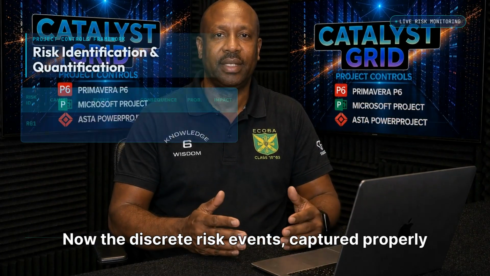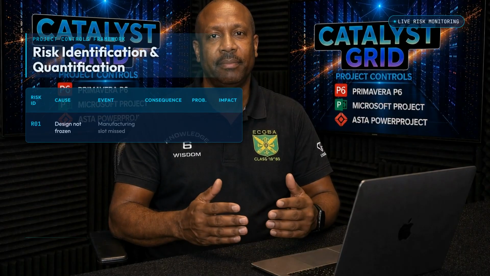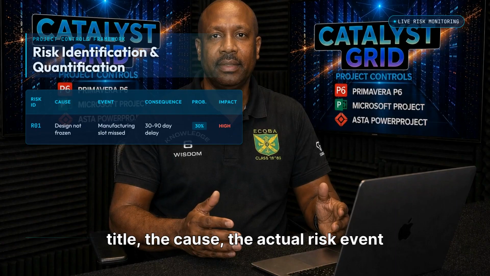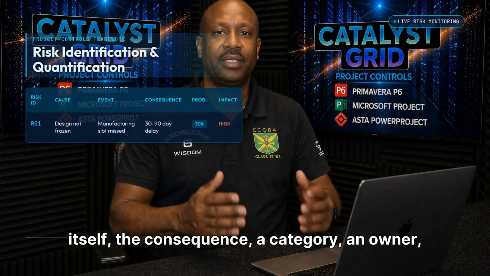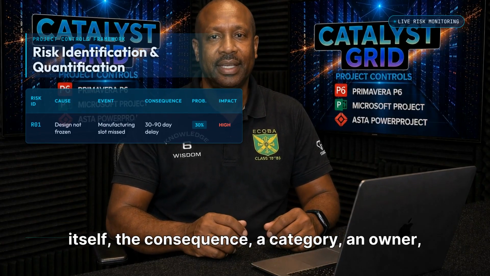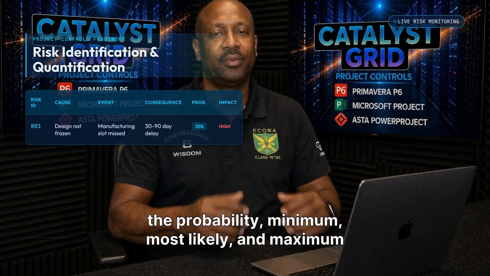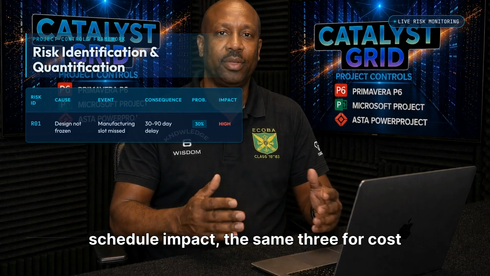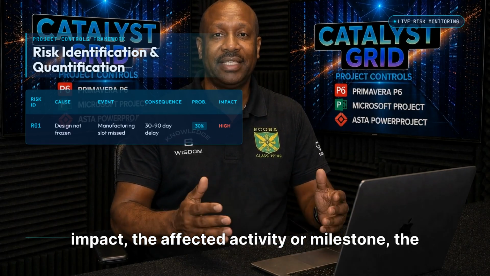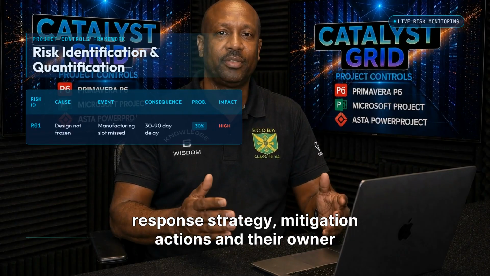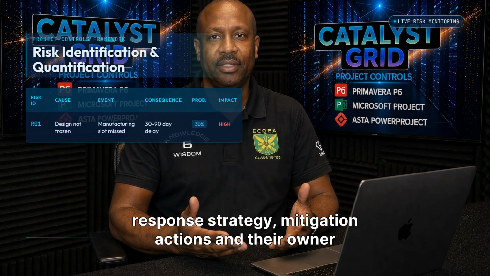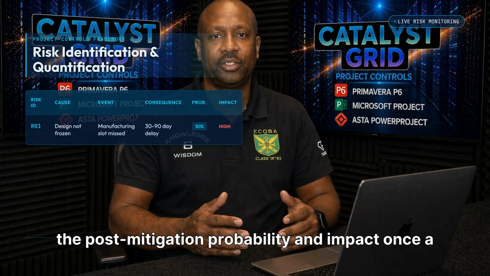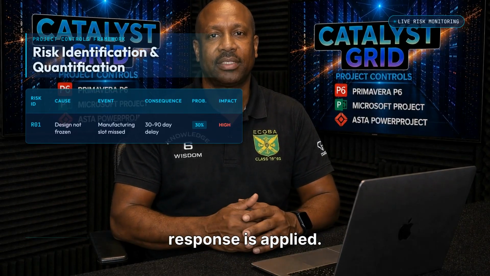Now the discrete risk events, captured properly in a register. Good fields include the risk ID and title, the cause, the actual risk event itself, the consequence, a category, an owner, the probability, minimum, most likely, and maximum schedule impact, the same 3 for cost impact, the affected activity or milestone, the response strategy, mitigation actions and their owner and due date, the pre-mitigation rating, and the post-mitigation probability and impact once a response is applied.